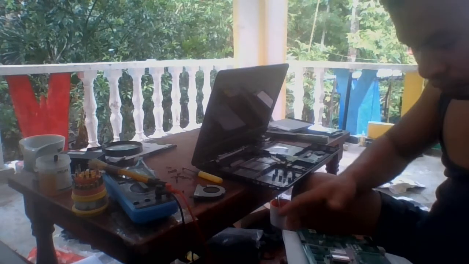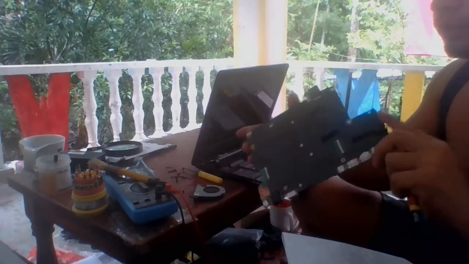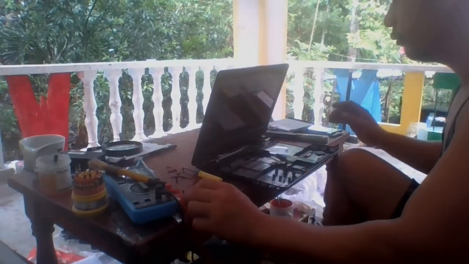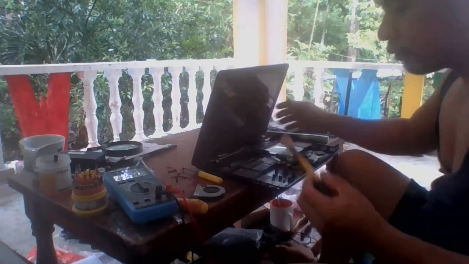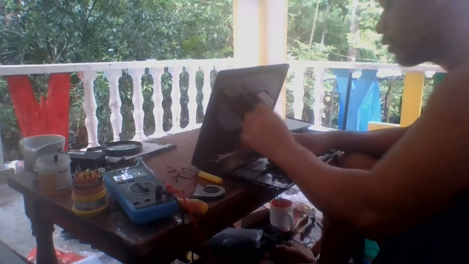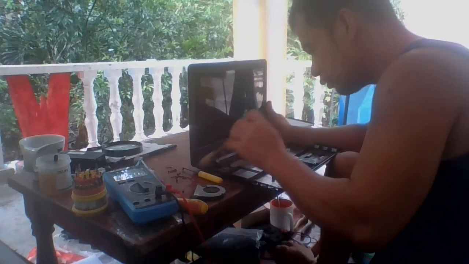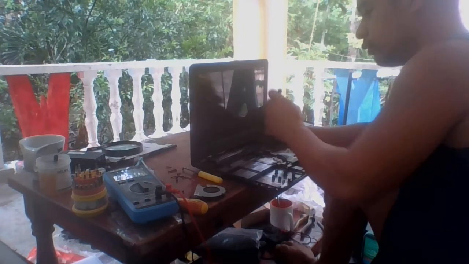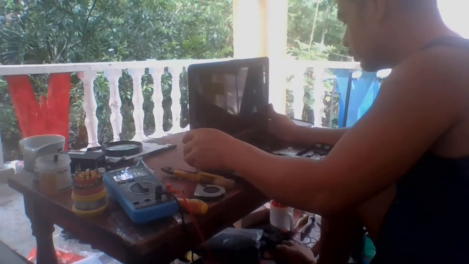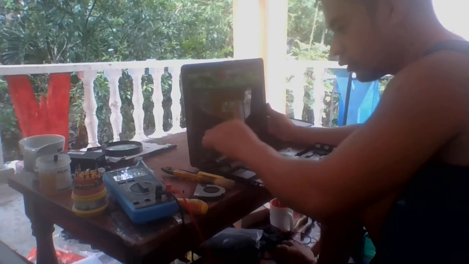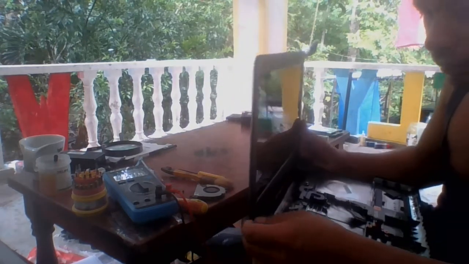Okay. So I think we are done with this board. Then we will clean this. We will check the LCD. Baka madami siyang ant. Okay. How we can identify kung meron siyang mga ant doon.